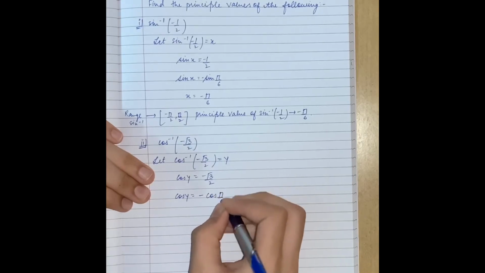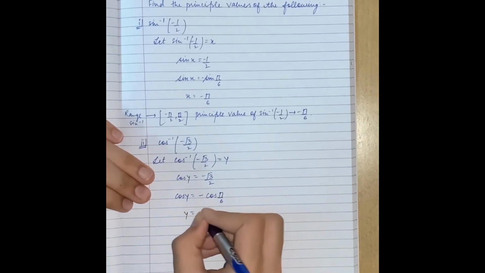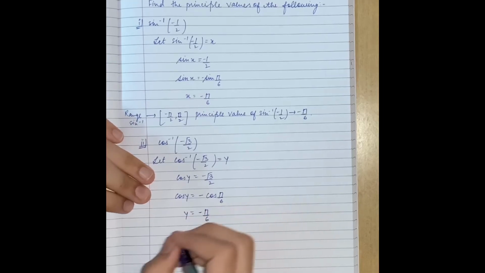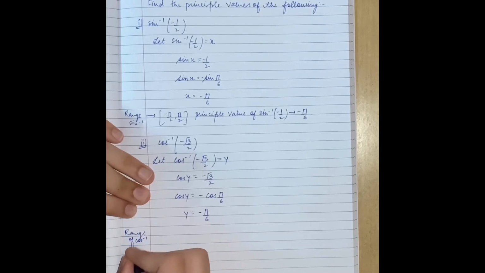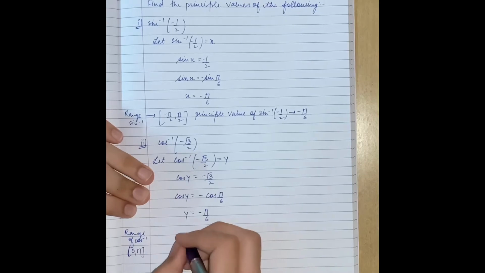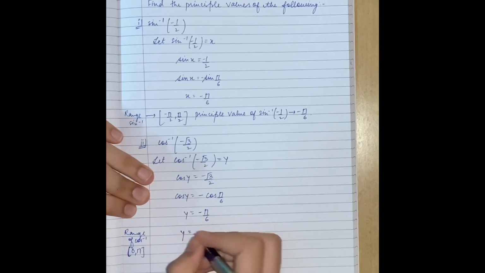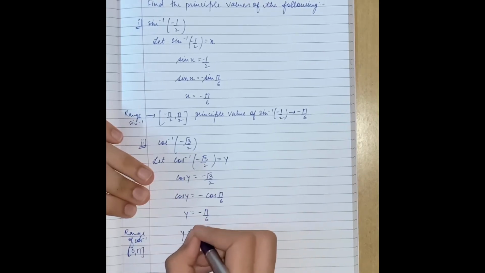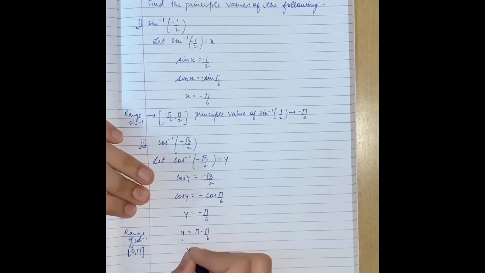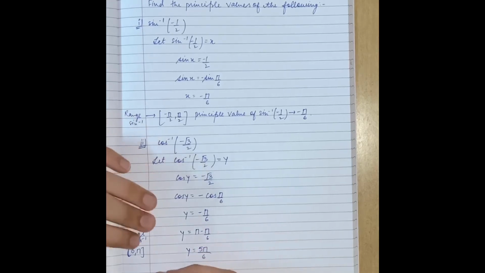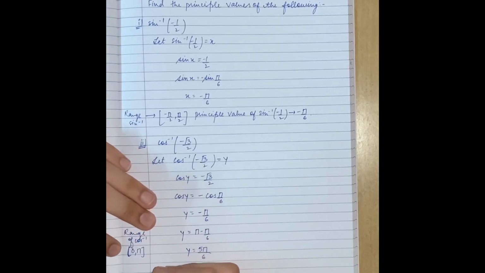pi/6. But as we know, minus pi/6 doesn't belong to the range of cos inverse, which is 0 to pi. So we will take it to a quadrant where cos is negative, so we take the second quadrant, pi minus pi/6, so y will be equal to 5pi/6, which lies in the range.